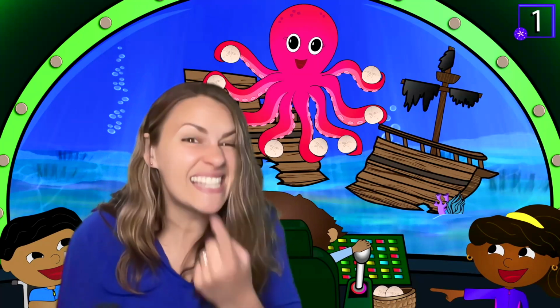Do you think the octopus is gonna let us have 1 sand dollar? Let's ask him. Can we have just 1 sand dollar? He's dancing. Is he gonna give us a sand dollar? So you can go back and forth between these 2 slides to make the octopus dance. Can we please have a sand dollar?